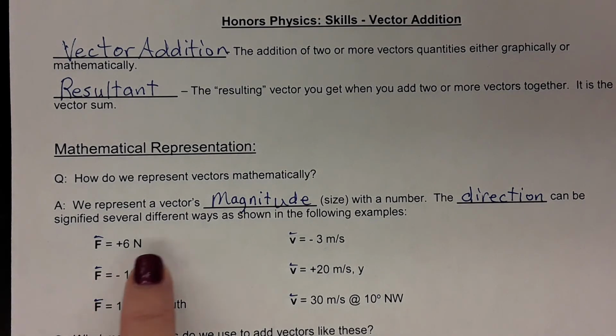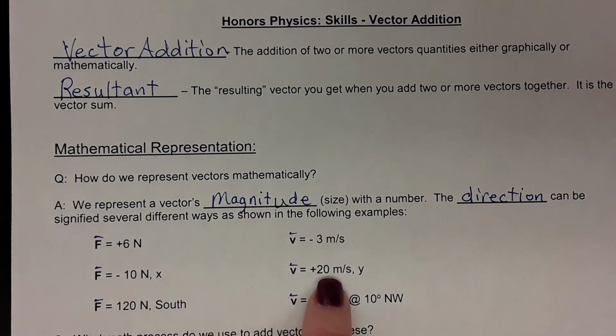6 newtons, 3 meters per second, 10 newtons, 20 meters per second, 120 newtons, 30 meters per second. Those are all the magnitudes of these vectors because they tell you how big they are in a particular unit. The direction is shown differently in some of these vectors.